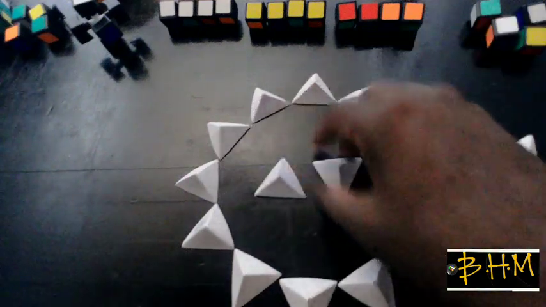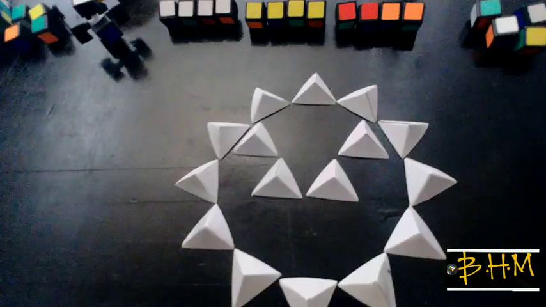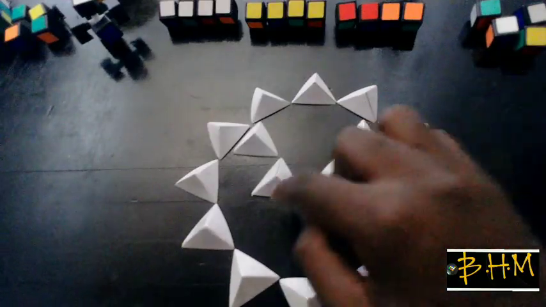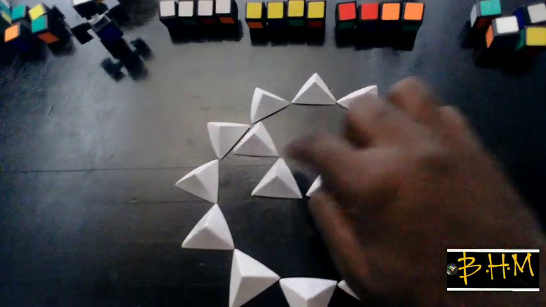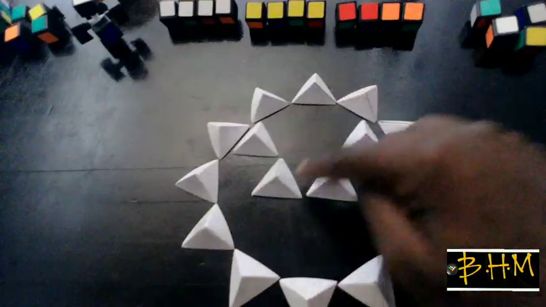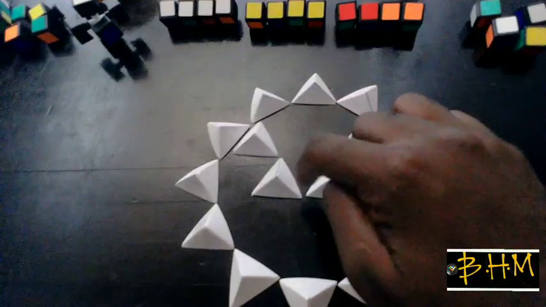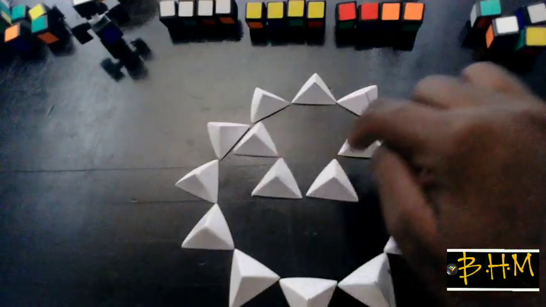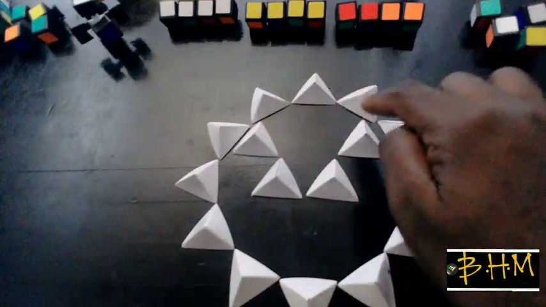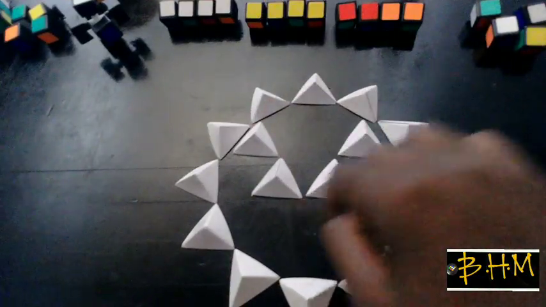Now, when you have two radii drawn to the circumference like this, the area that is created here is called a sector. This is the sector. This is the arc, and these are the two radii. So a sector is made up of an arc and two radii meeting at the center.